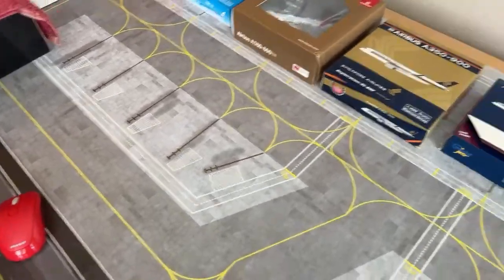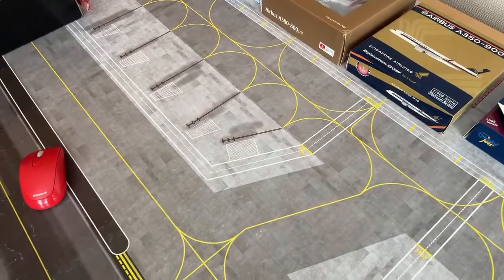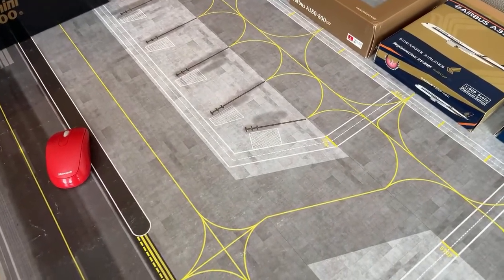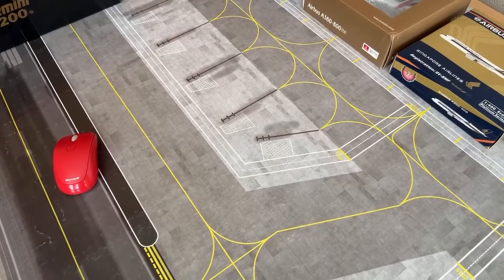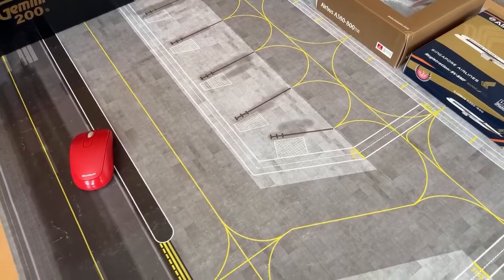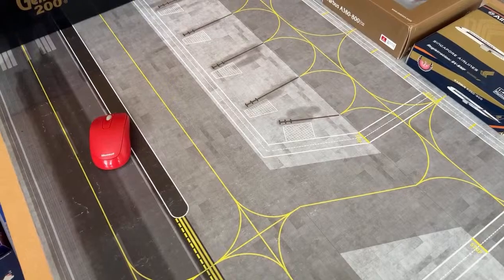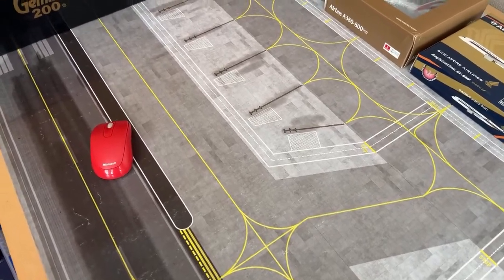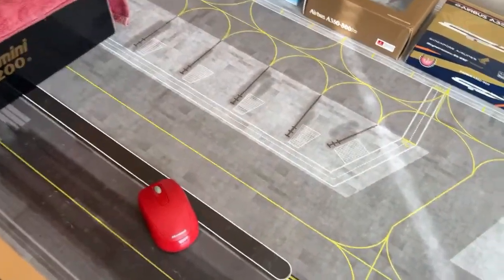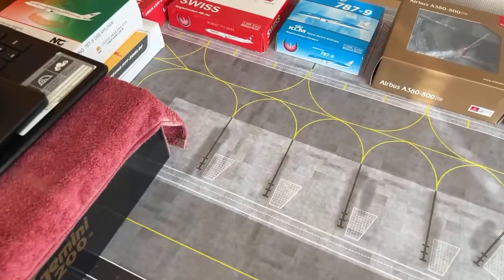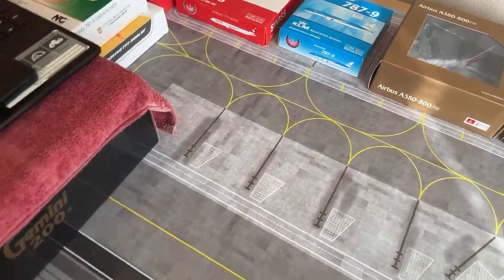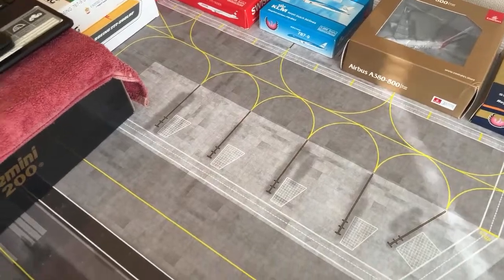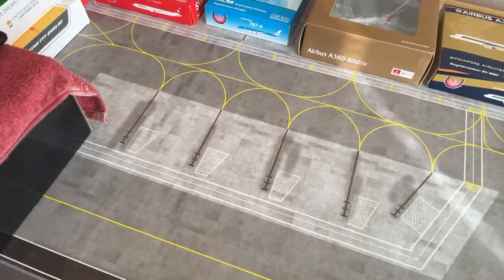Yes, I do think Qantas have the 350-1000 ULR on order. I think that's going to be doing Sydney to London, Sydney to New York. That is a long flight to think about. Aviation has gone up in terms of technology, hasn't it? But as I mentioned, there are some models that I would love to see released in the near future.